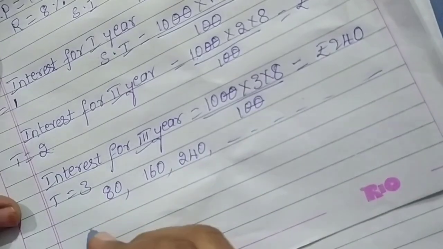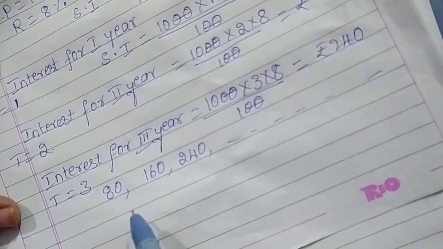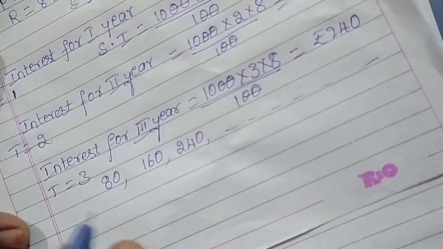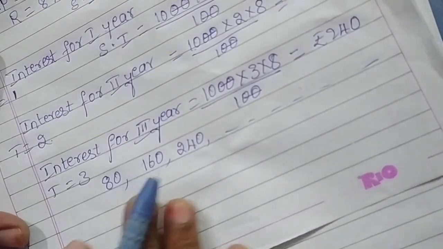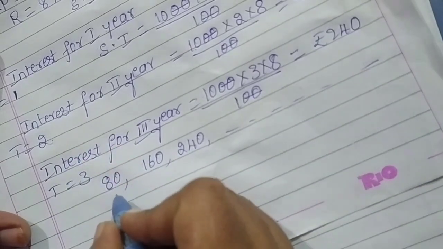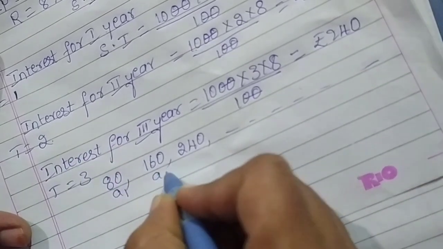Now let us check whether these interest form an AP or not. How to check? The D should be constant, then this interest will be in AP. Otherwise it is not in AP. Let us check. This is the first term, this one is the second term.